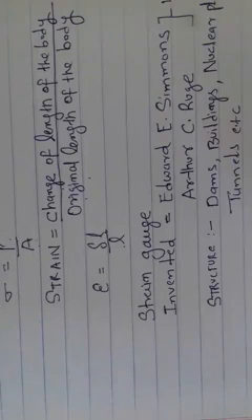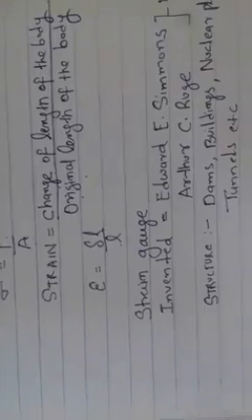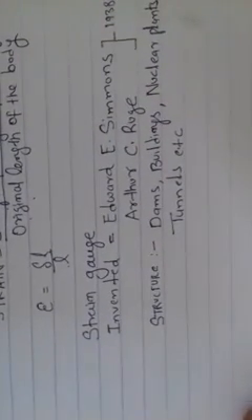ठीक है, कितना स्ट्रेन है वो हमने यहाँ पर बाय द हेल्प ऑफ स्ट्रेन गेज डिटरमाइन किया. स्ट्रक्चर्स में भी डैम्स, बिल्डिंग्स, nuclear plants, tunnel, etc. These are the structures in which strain is determined by the help of strain gauge. स्ट्रेन गेज की हेल्प से हम यहाँ पर वैल्यूज निकालते हैं, ओके, स्ट्रक्चर्स की. सो अब नेक्स्ट है हाउ डज स्ट्रेन गेज वर्क. अब नेक्स्ट टॉपिक हम डिस्क्राइब करेंगे हाउ डज अ स्ट्रेन गेज वर्क.